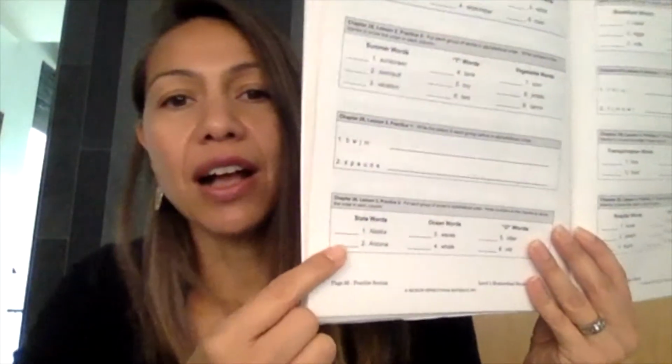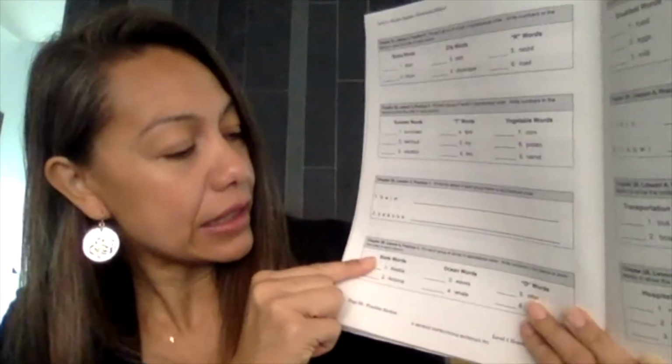Okay, so now we are going to work on the next portion on page 56. And there are some lists of words here at the bottom. All right, let's work on state words, okay? What does that first word say? Alaska. And the bottom one? Arizona. Uh-oh, wait a minute. They both start with A. So what do we need to do if both words start with A? The first beginning letters start with the same A.